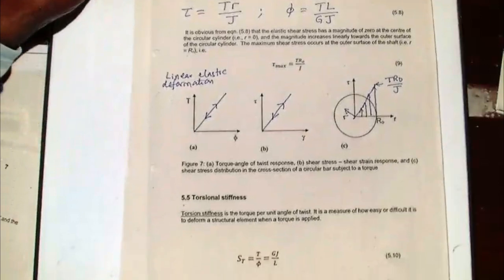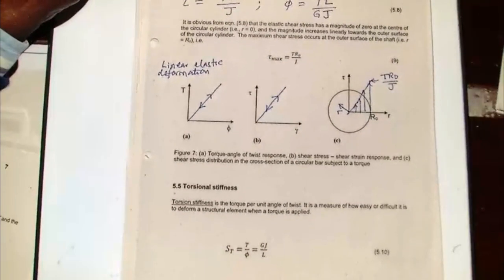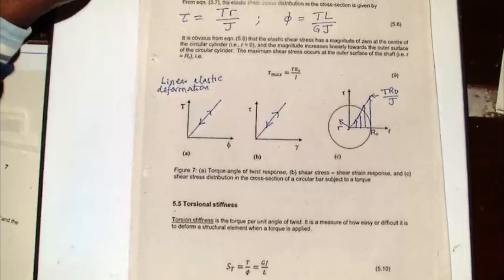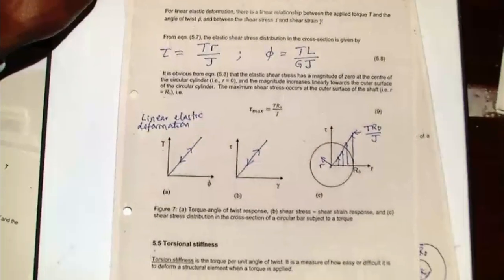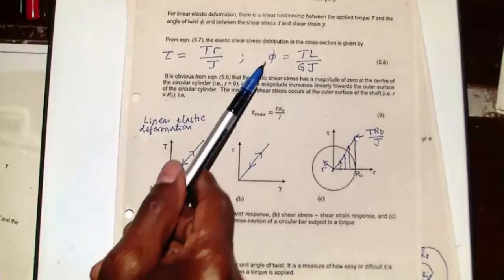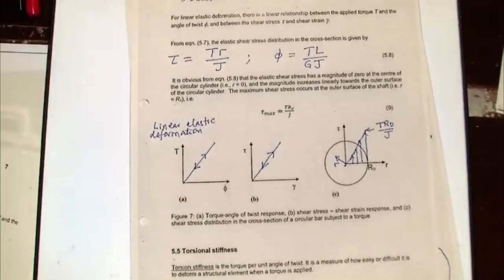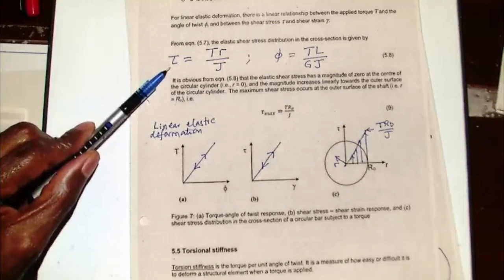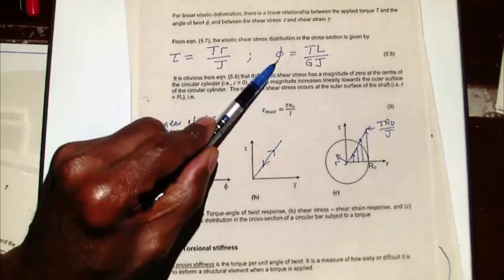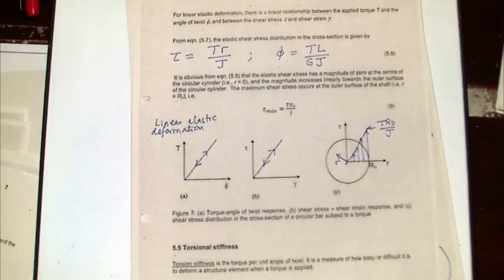So I'm going to end this section before I start to use them in terms of what is called torsional stiffness, which comes from this. Here we have two things. One is the stress, and the other is the level of deformation. The stress is tau. The level of deformation is measured by that angle phi.